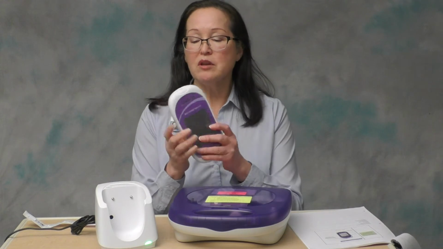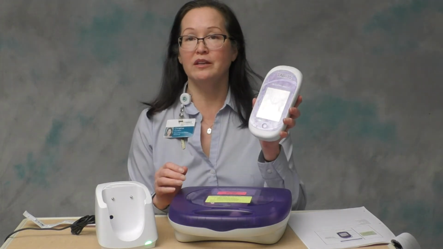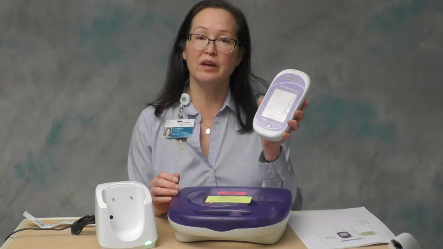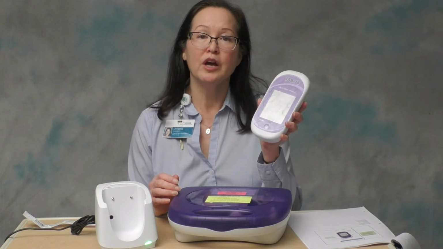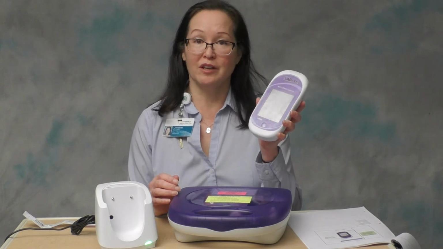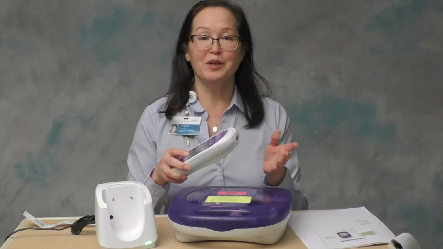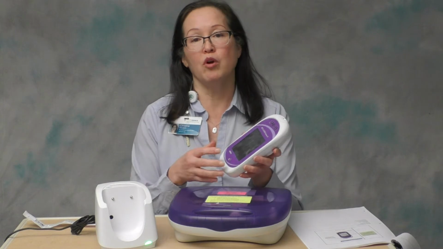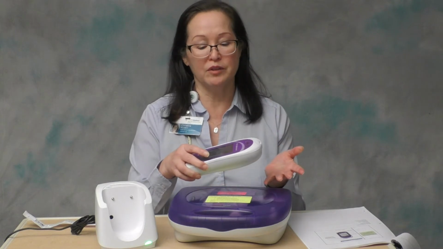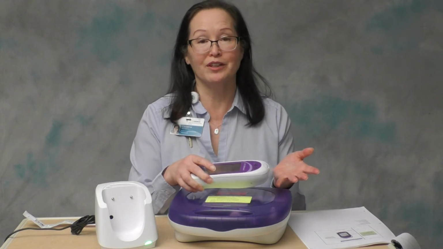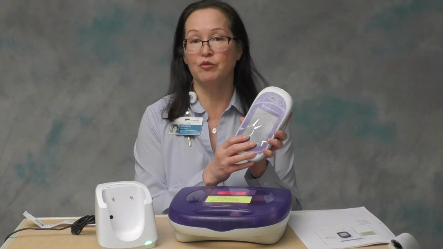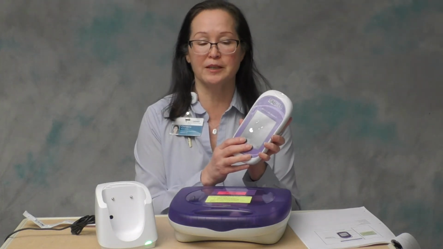So the meter does not have any complicated moving parts to it, but it is a complex chemistry analyzer and computer processor, so it needs to be handled delicately. Never drop the meter or toss it onto a flat surface. As a matter of fact, if the meter gets dropped from any significant height, anything above an inch or more, you actually should run quality control testing on it before you continue to perform patient testing.